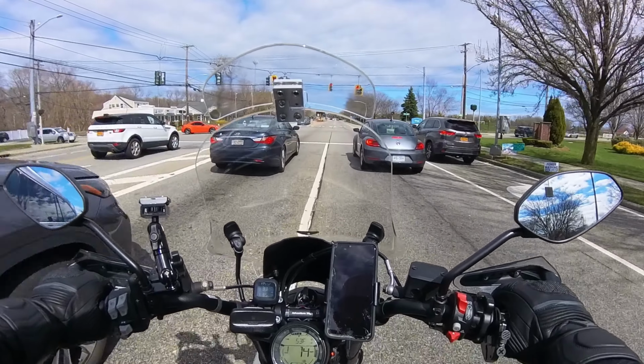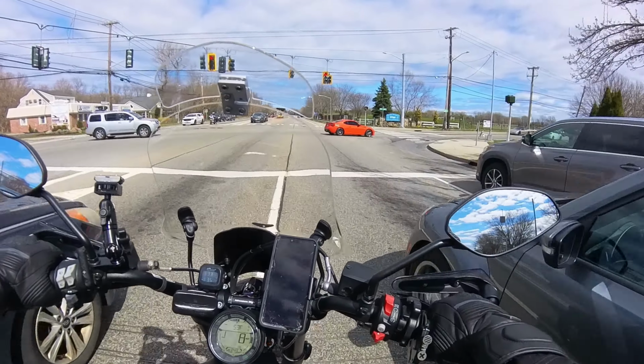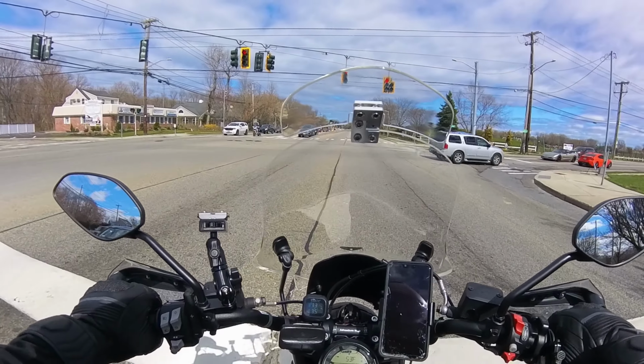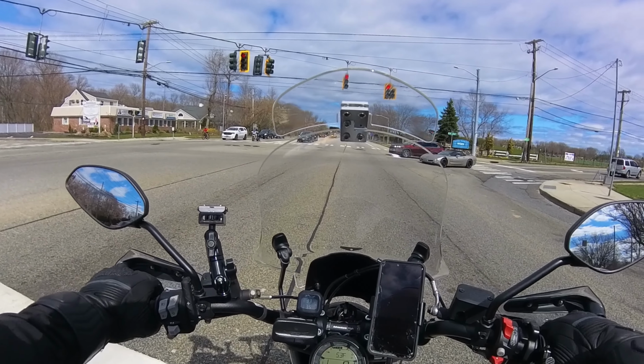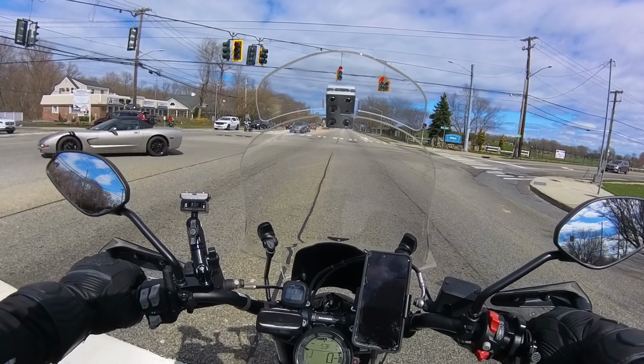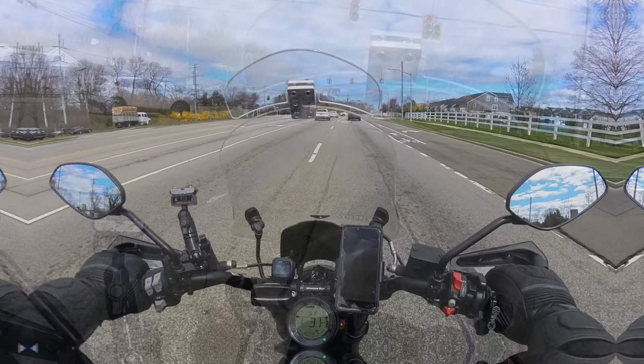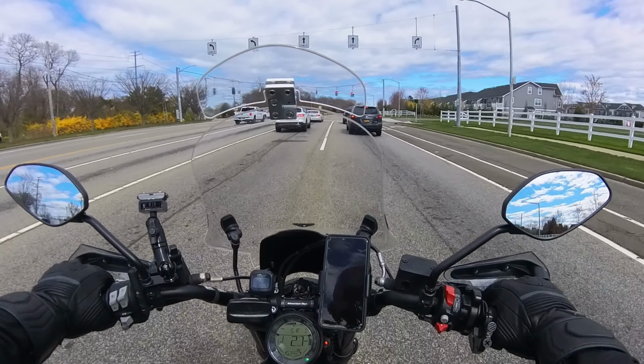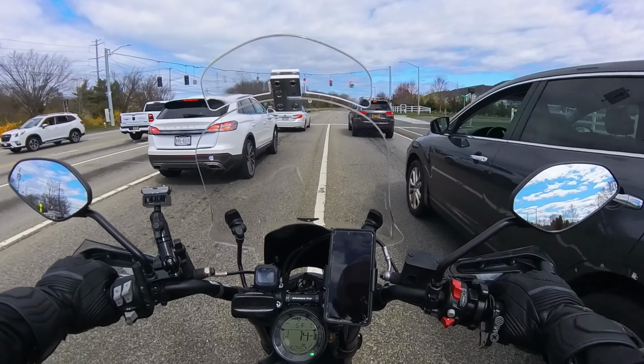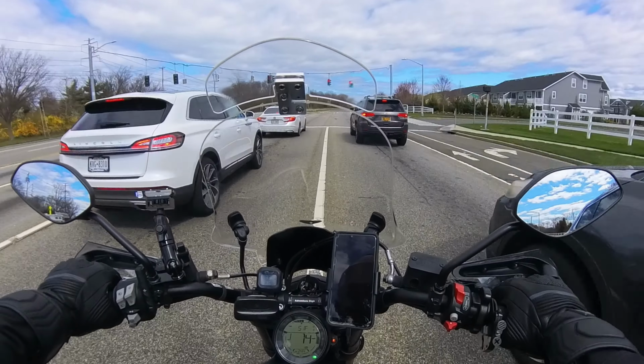This intersection was an easy decision. There was plenty of room between the cars, enough room in front of the cars, and cross traffic was still moving, indicating my light was going to be red for a while. This intersection was the same as the last one. Plenty of room between the cars and plenty of time to get to the front of the line.